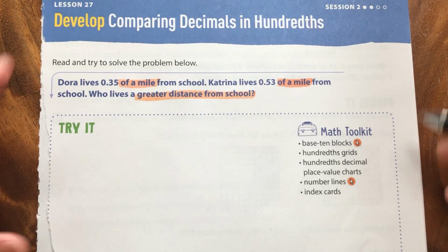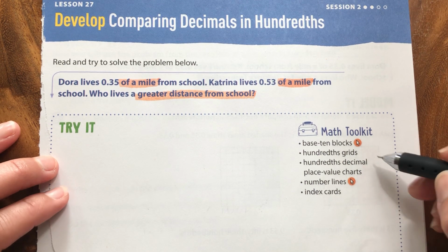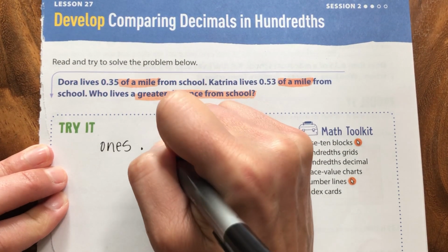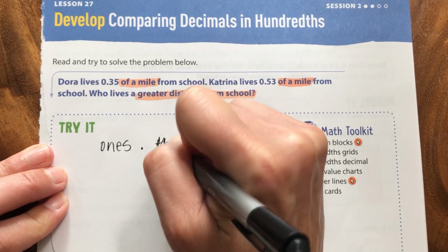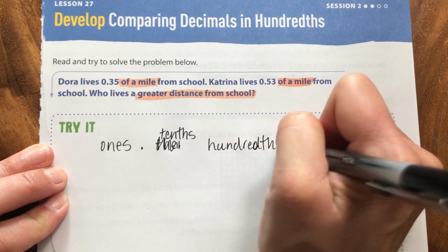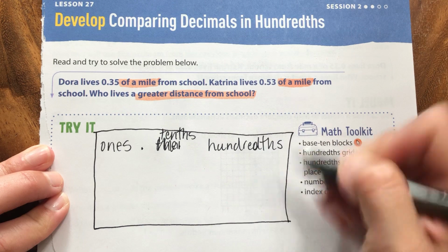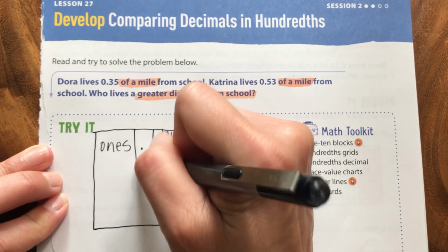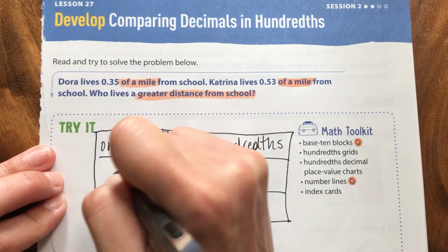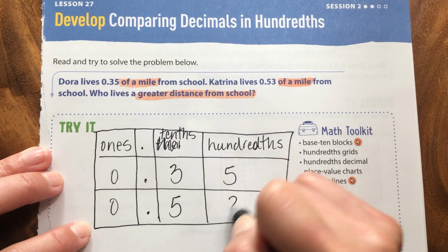So we can model this equation in ways that we've been practicing. We could use a hundredths grid, but I think that's going to be really complicated for me to draw. So I'm going to go ahead and write out the hundredths decimal place value chart as we've been doing. Oops, I don't know why I wrote tenths, and then hundredths. Okay, and I'm going to go ahead and fill in this chart with our two numbers. So we have 35 hundredths of a mile, and we have 53 hundredths of a mile.